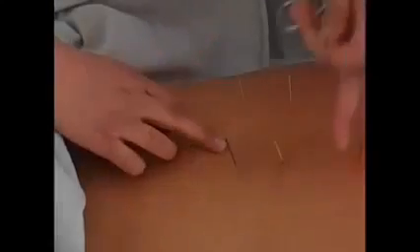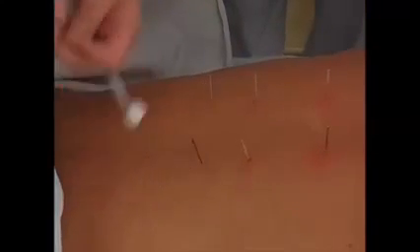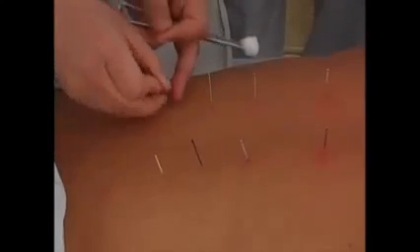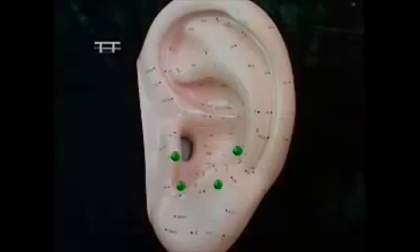Bladder 20 is located 1.5 cun lateral to the lower border of the spinous process of the 11th thoracic vertebra. Needle perpendicularly 0.8 to 1 cun. Locate and needle Spleen 6 as mentioned above. Peripheral needling can be used around Spleen 6.